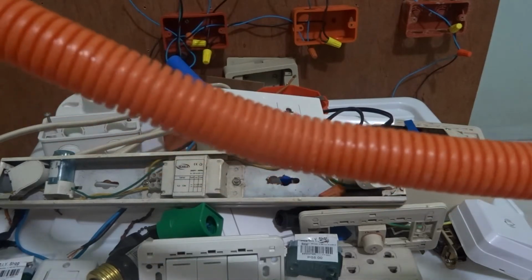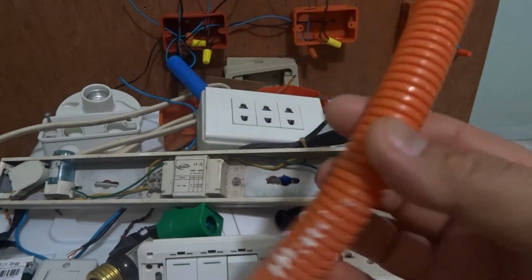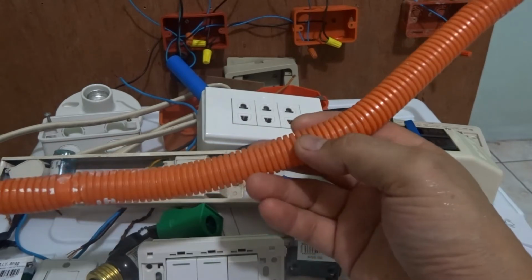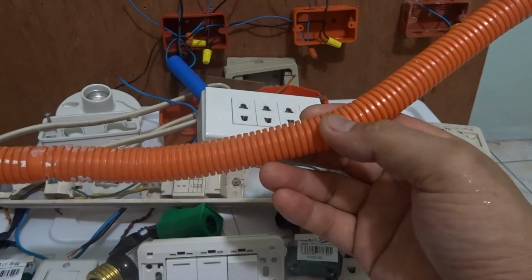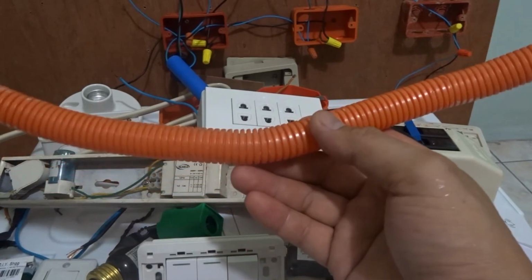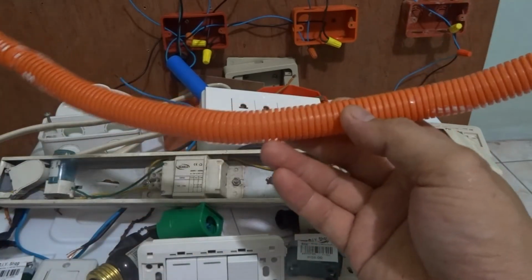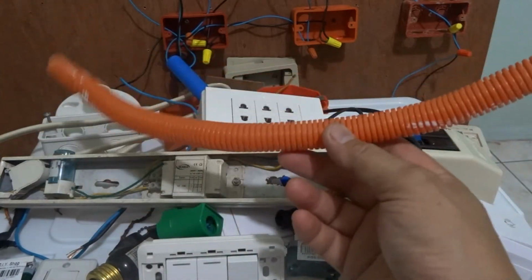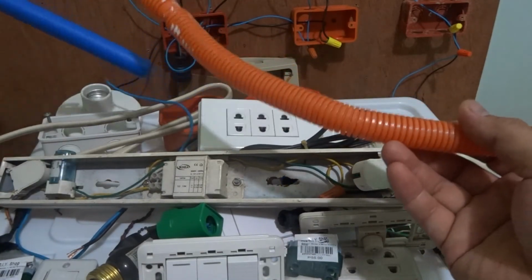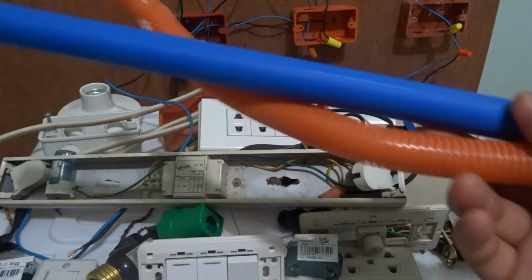This one is electrical conduit. This is a tube used to protect and route electrical wiring in a building or structure. Electrical conduit may be made of metal, plastic, fiber, or part clear. Most conduit is rigid, but flexible conduit is used for some purposes. This is a flexible conduit. And this one is a PVC conduit also.